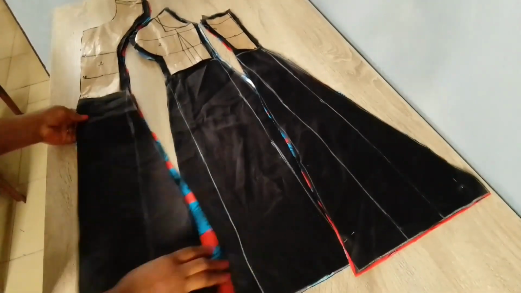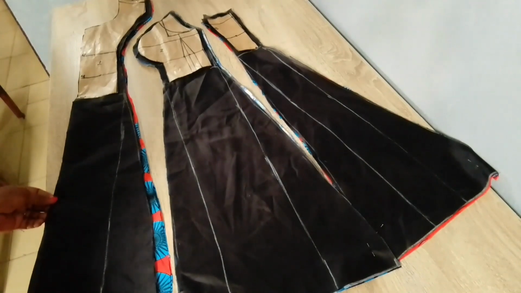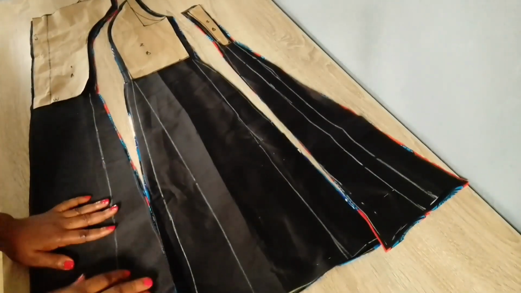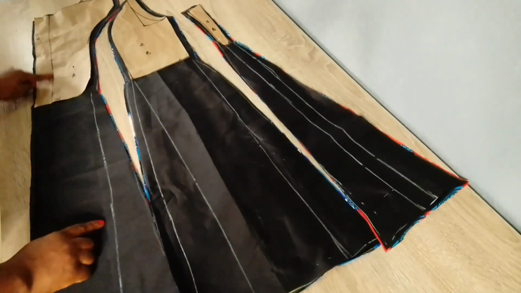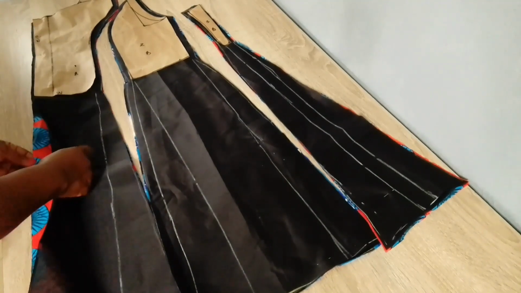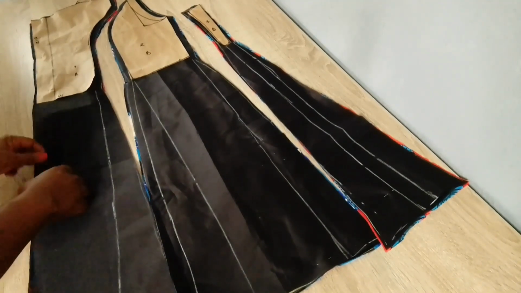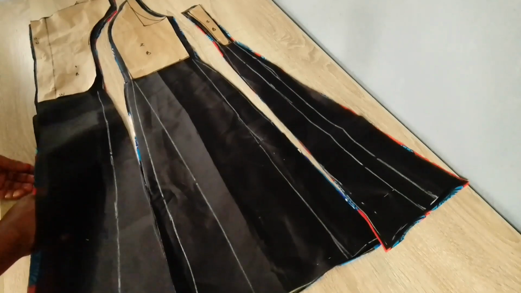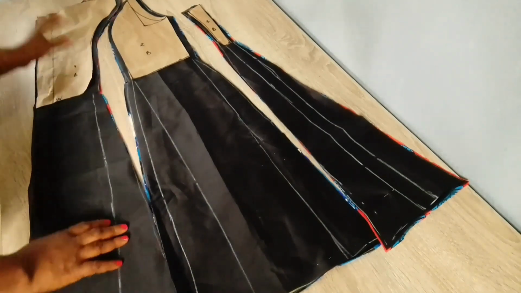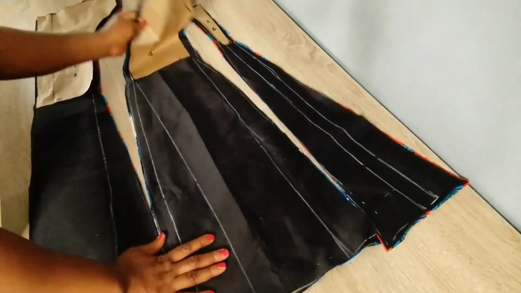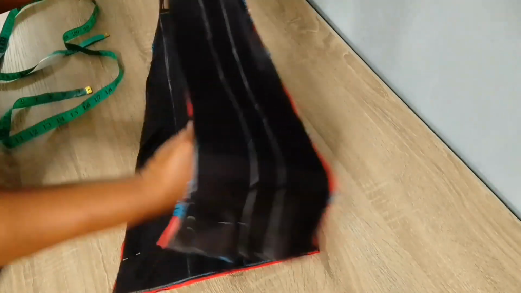This is the front pattern, and this is the back. I basically did the same for the back as I did for the front pattern. This is the zip allowance, and I've cut it open. Remember, when you're drafting this part, it's usually placed on fold. The first panel for the back is placed on fold, so you just cut it open after drafting your panel.